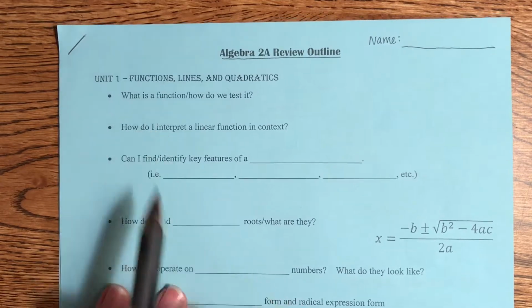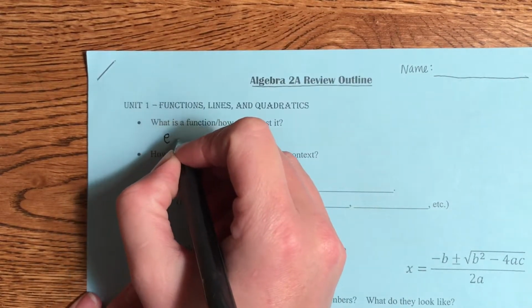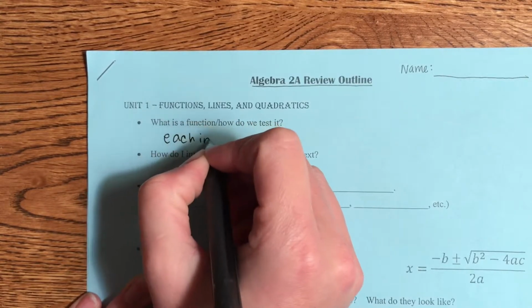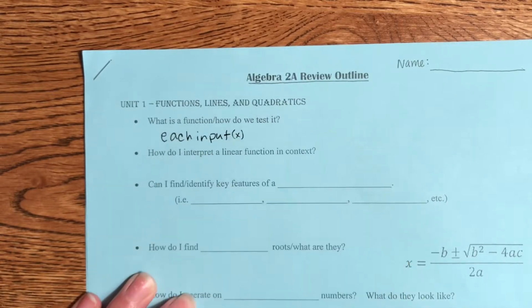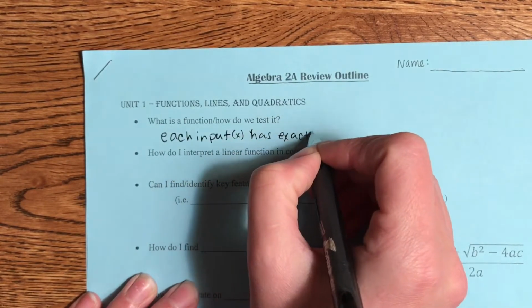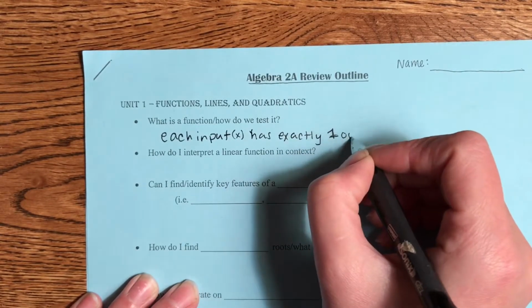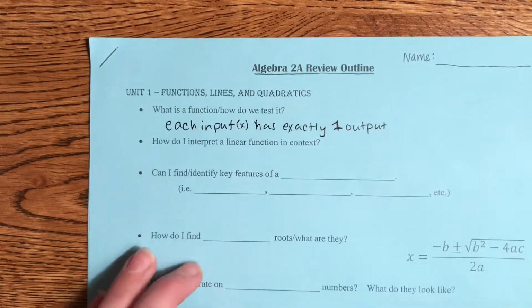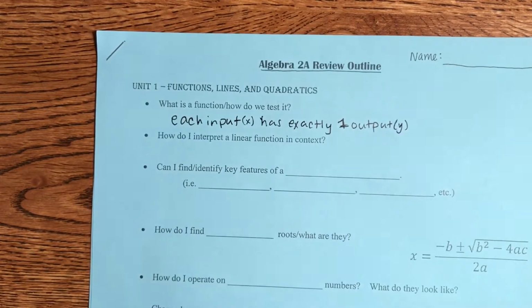So the first question is, what is a function and how do we test it? In a function, that means that each input, that would be like each x, has exactly one output. So if 1 is x, it can only have one y that goes with it.